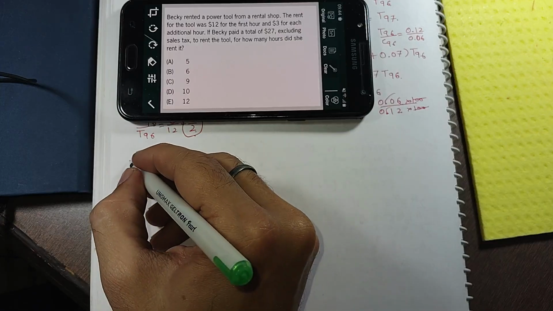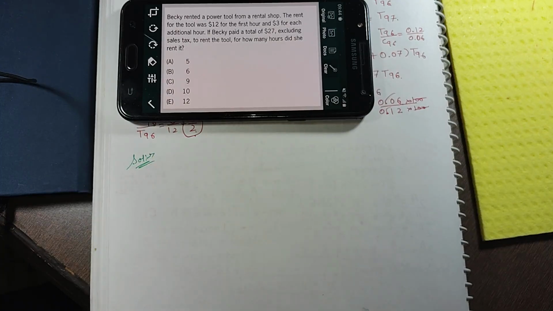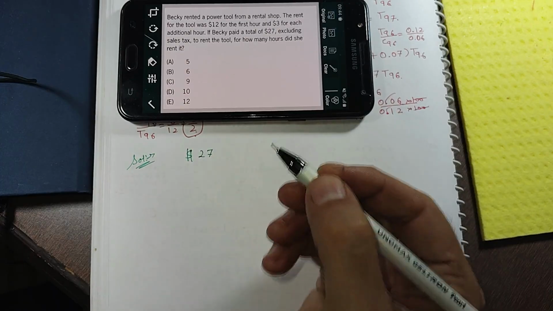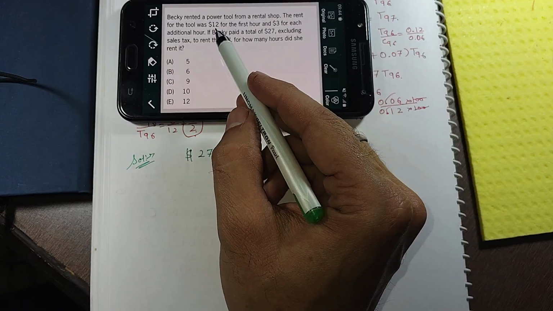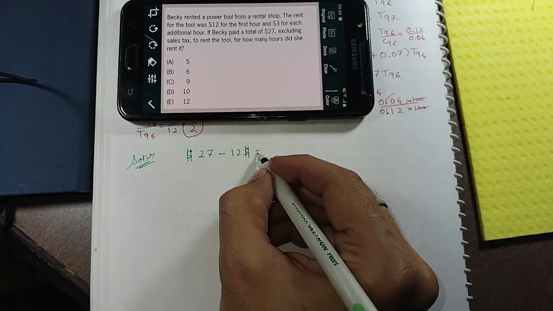Becky rented a power tool from a rental shop. The rent for the tool was $12 for the first hour and $3 for each additional hour. If Becky paid a total of $27 excluding sales tax to rent the tool, for how many hours did she rent it? So in total she paid $27. From this, the first hour's rent is $12, so I will subtract that $12. So I would be left with $15.